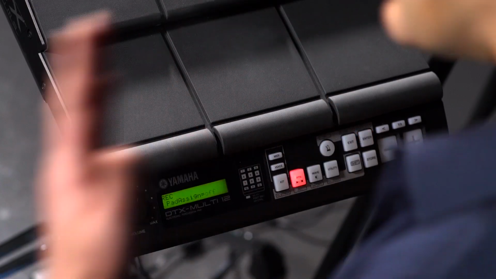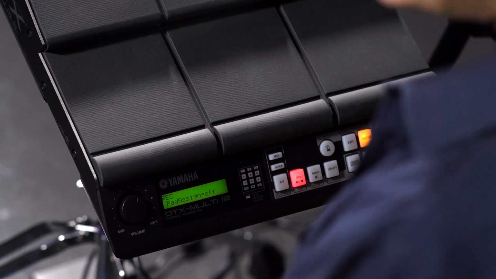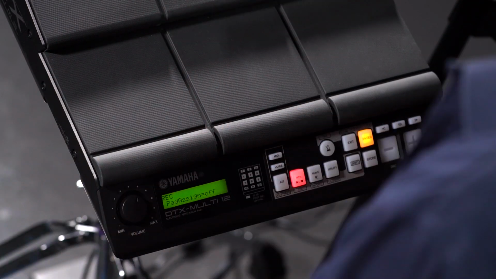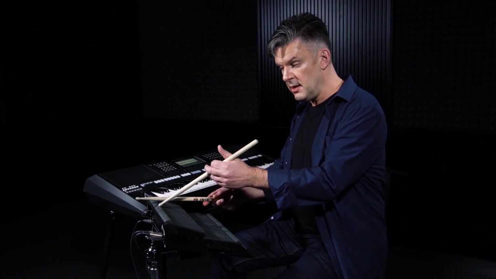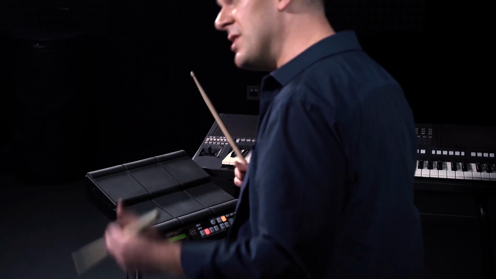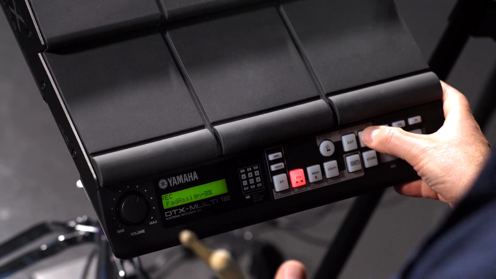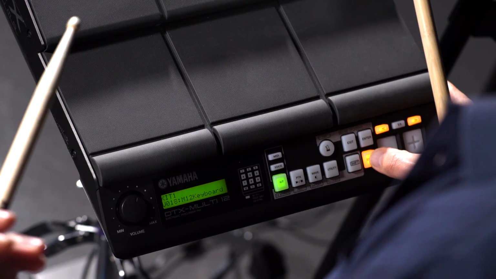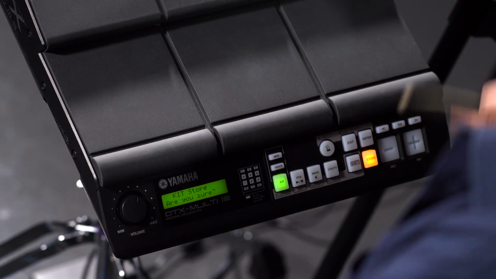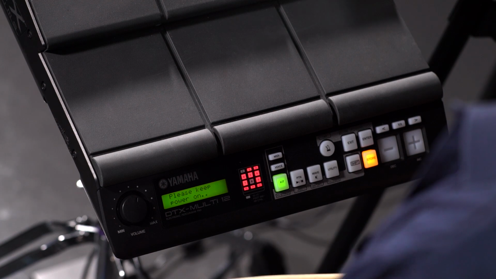And when we're happy, we press the stop key, and then again, the M12 asks me which pad I would like to assign that to. So I'm going to assign that to the middle pad at the top, which has currently got a splash symbol on it. So I want to replace that. So I press enter, and I'm done. Simple as that. So if I now go back to the kit, I'm just going to press store, store again, enter.